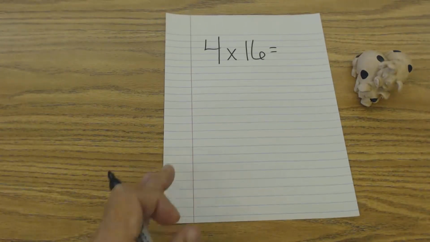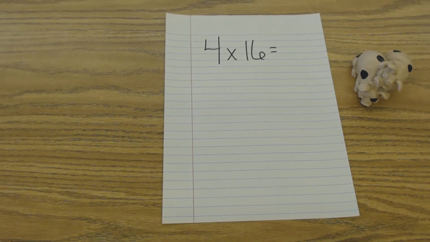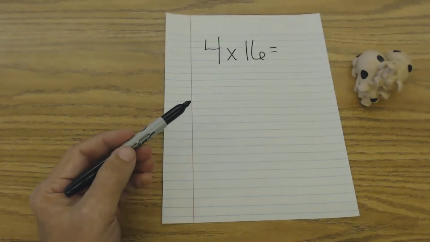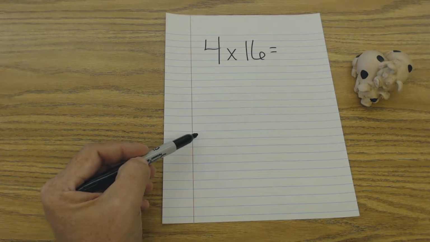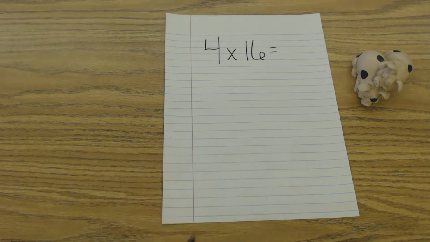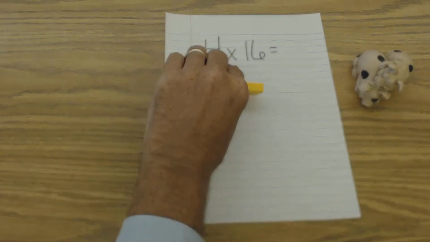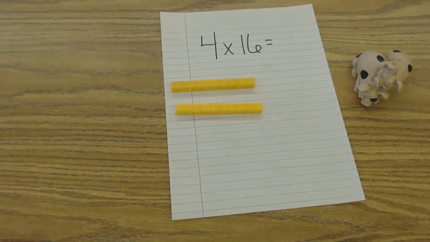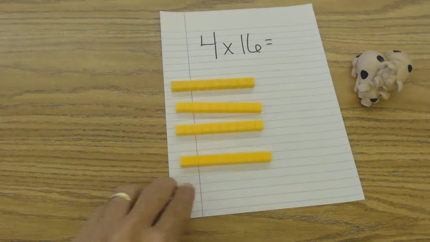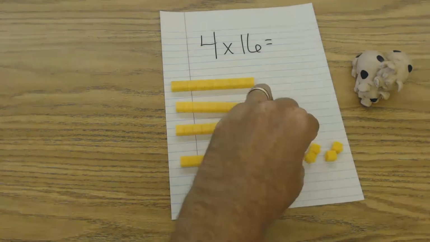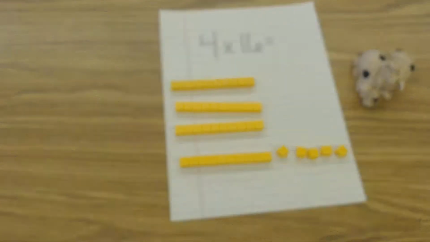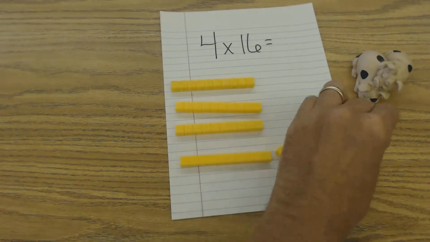4 times 16. Again, if we were using graph paper, we would have a rectangle that is 4 tall by 16 wide. But we could also model this with base 10 blocks. Take a look here. Each of the longs are 10, and then we could put 6 ones for each one.